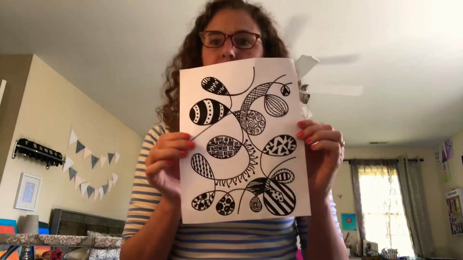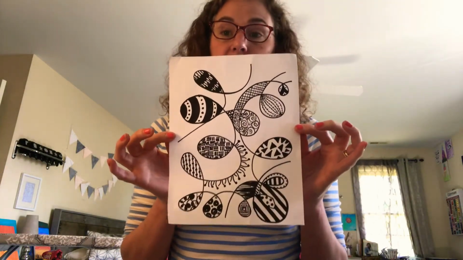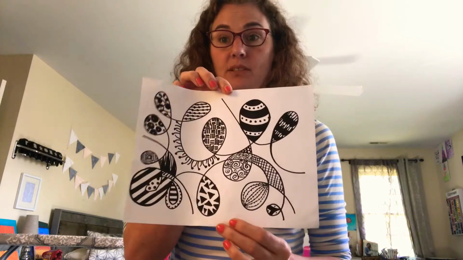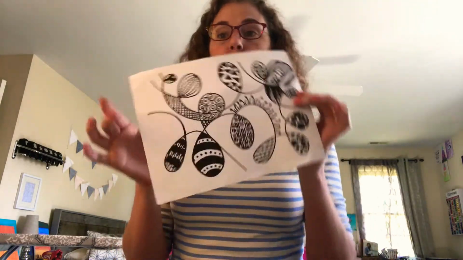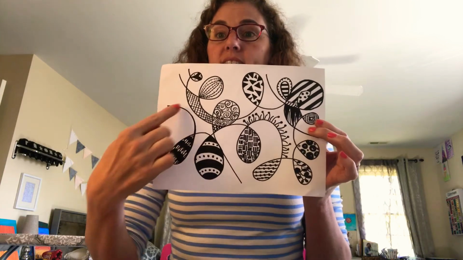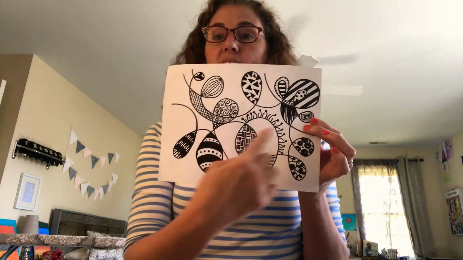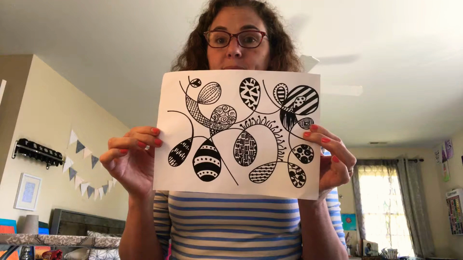Okay? Now, you are going to be using line to create your own Zentangle. So here's my sample. It could be viewed this way, this way, this way, or this way. But we have lines and patterns.